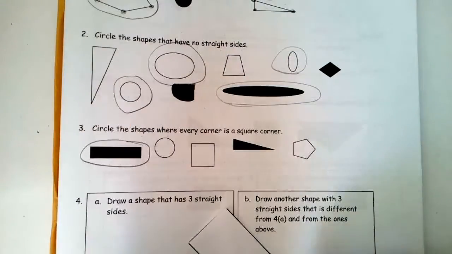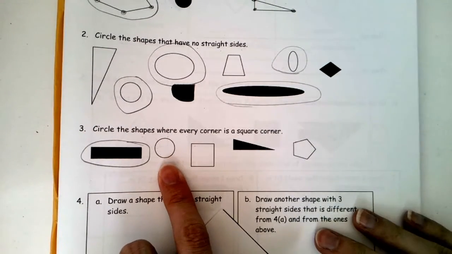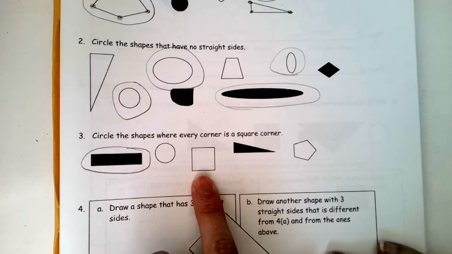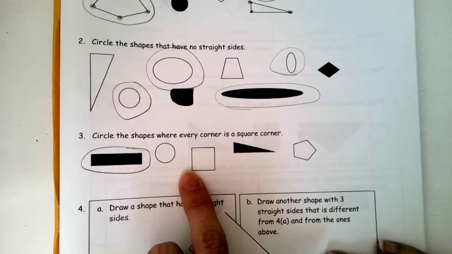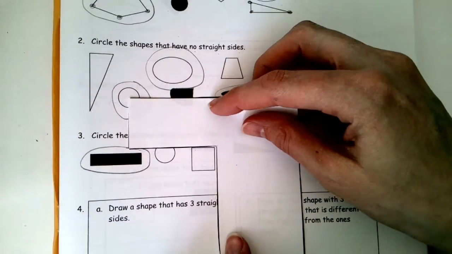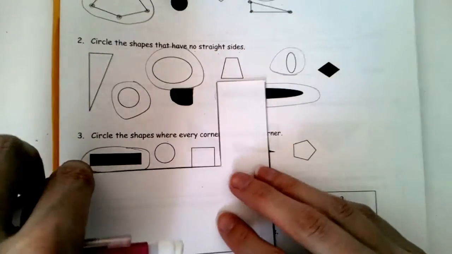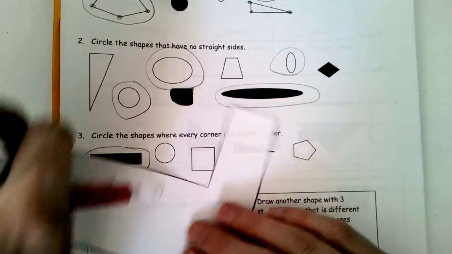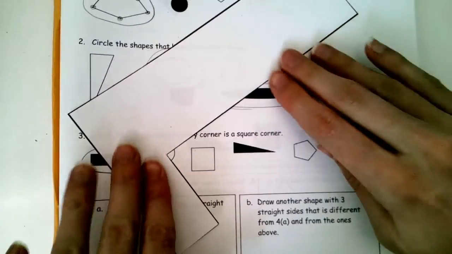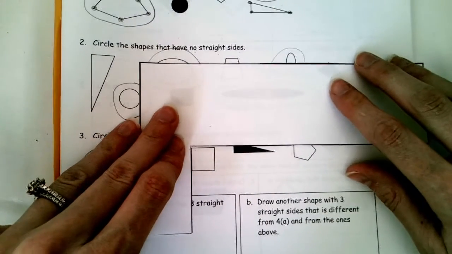Now, does this one have a square corner? No way, there's not even a straight side there. This one, ooh, what shape is this? That shape is a square, right? And guess what, first graders? Squares have all square corners. You see that? All square corners. Good stuff. Circle it up.